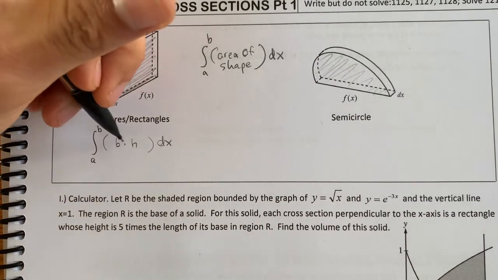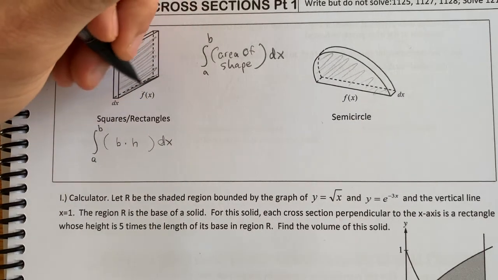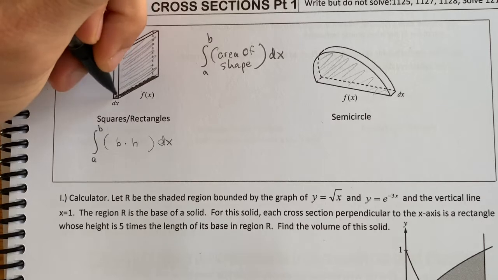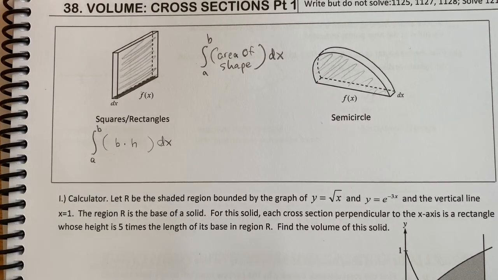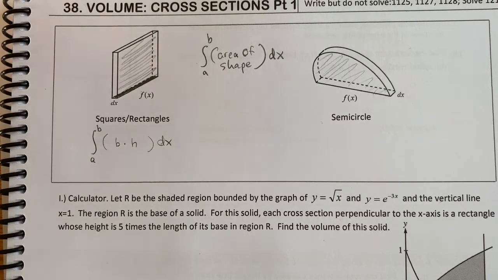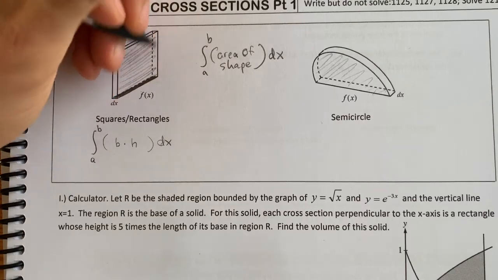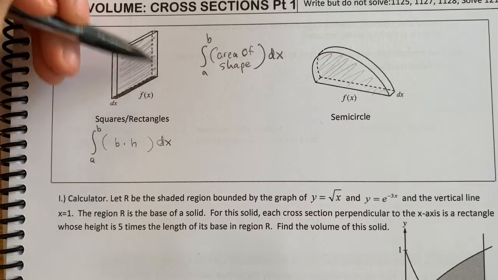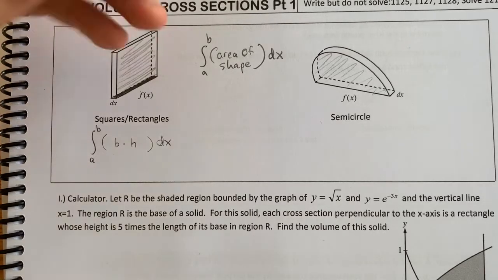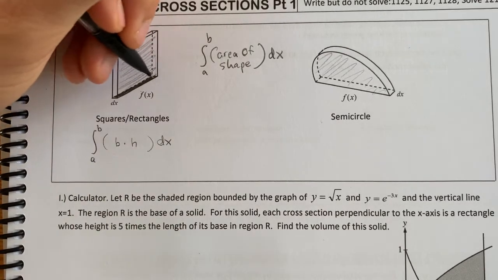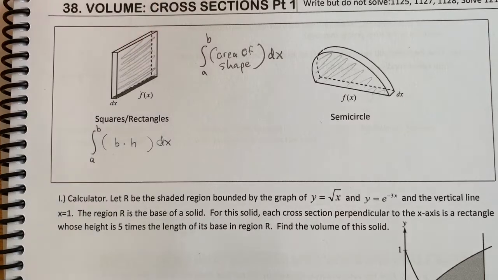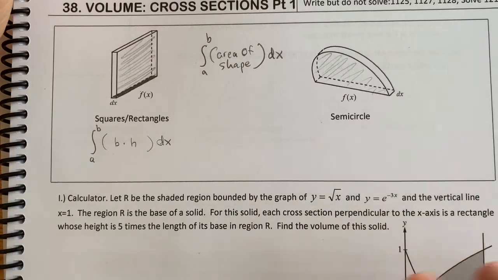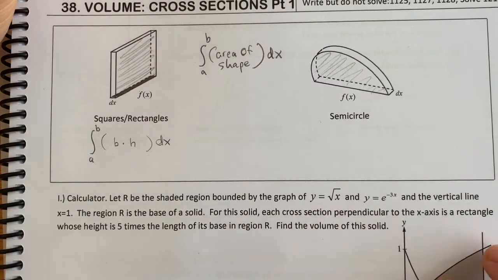Now, to get that base times height, this length right here would be your base. And if it's a square, it would be the same base as the height right here. Now, if you need to find that base and the height, or find out how long this is, we'll be setting up a top minus bottom. You'll watch the videos for the examples to see.